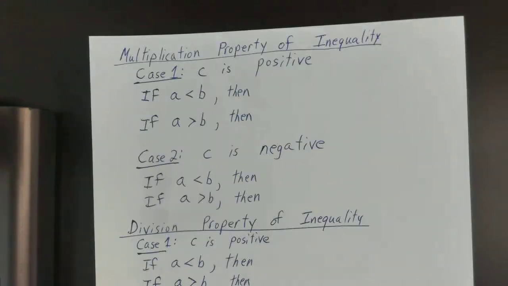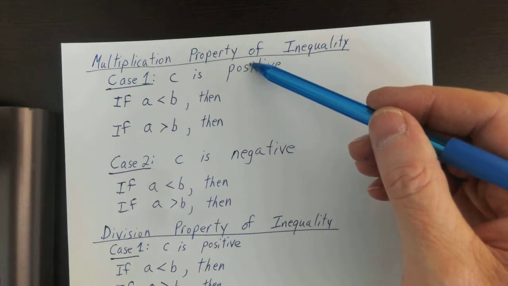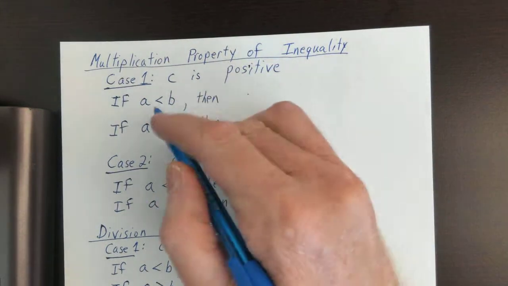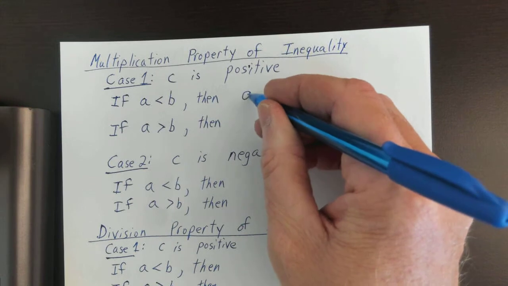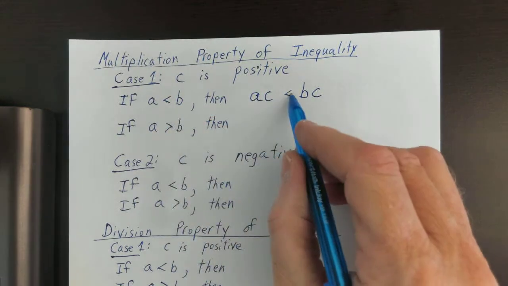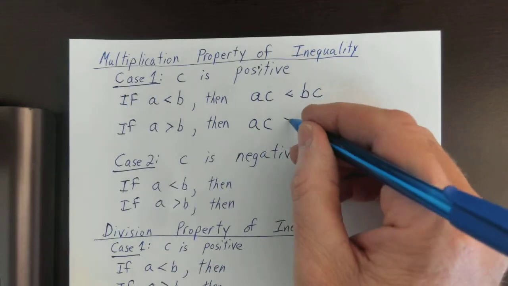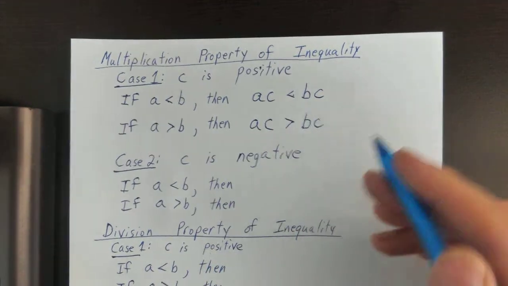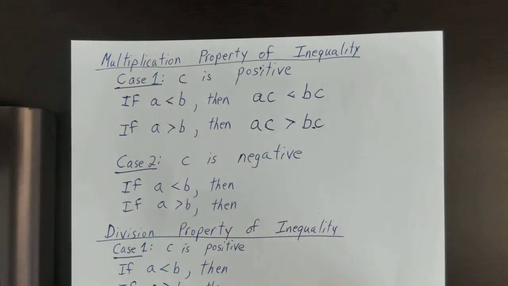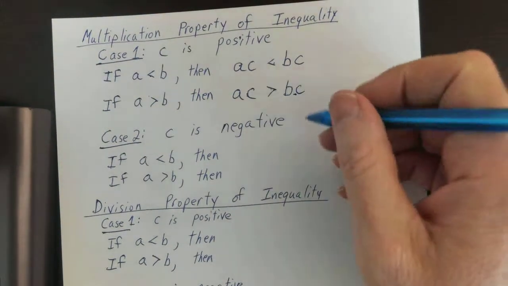Okay, we did addition and subtraction. Let's look at the multiplication property of inequality. There are two cases. Case 1, if C is positive: if A is less than B, then A times C is less than B times C. I kept that sign the same. And for greater than, if A is greater than B, then A times C is greater than B times C. Multiplying by the same positive number does not change the direction of the inequality. But in the case of a negative, let me just show you what happens.